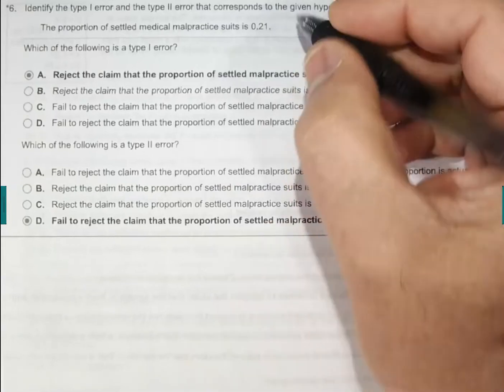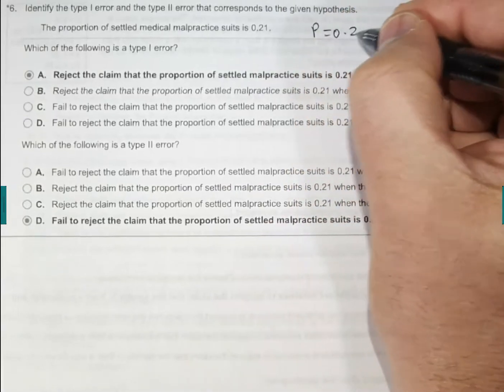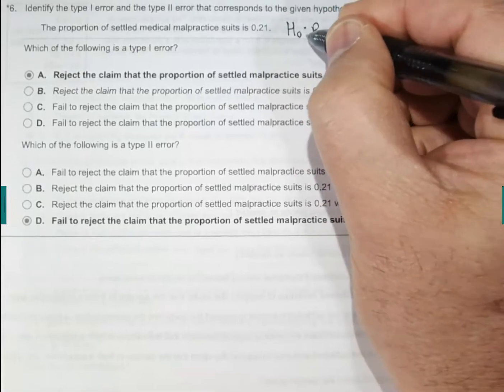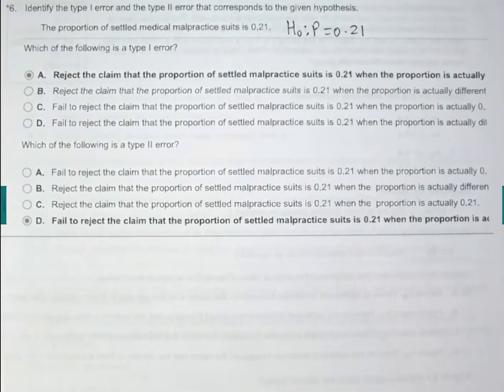Okay, number 6, identify the type 1 and type 2 error that corresponds to the given hypothesis. The hypothesis is the proportion of settled medical malpractice suits is 0.21. So P is 0.21. This is the null hypothesis because it has the equal sign in it. Which of the following is type 1 error? Type 1 error is when you reject the null hypothesis when it is actually true. So let's see which one says that.